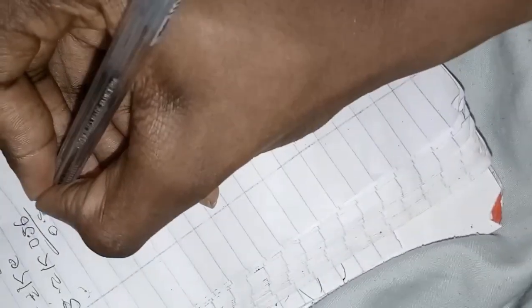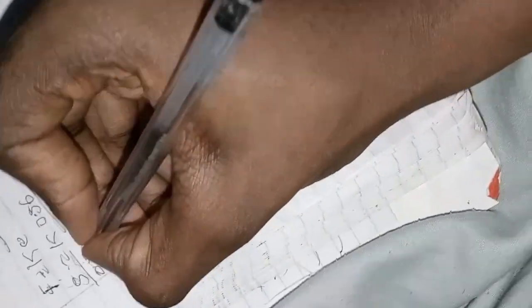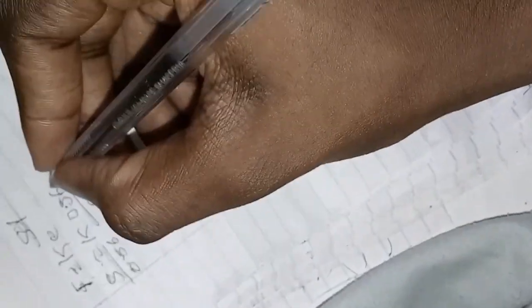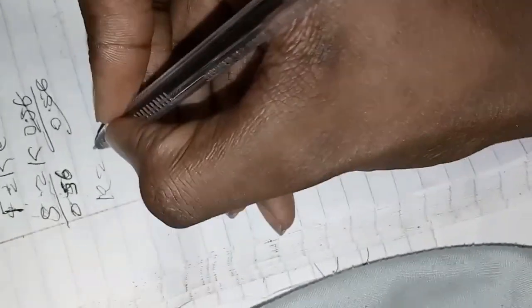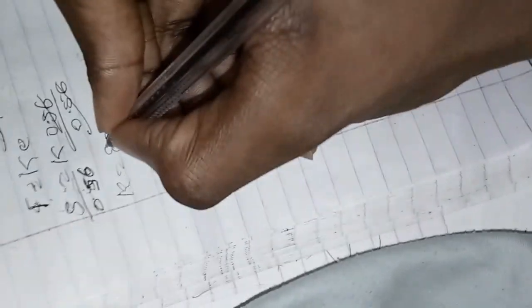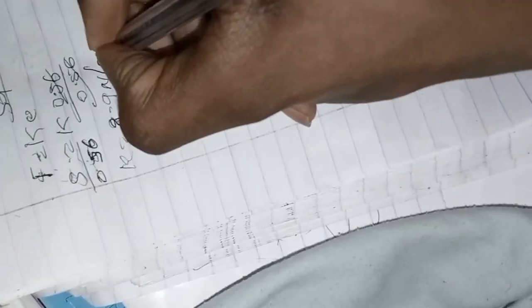If it's hung from 5 grams, the extension is 0.56. So how can we get the constant? We divide both sides by 0.56. Let me make it clearer: this is 0.56, so we divide both sides, and that will give us the constant as 8.9 per meter squared. Sorry about my handwriting.